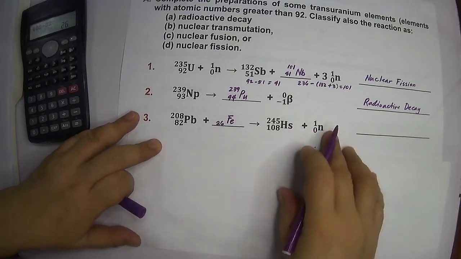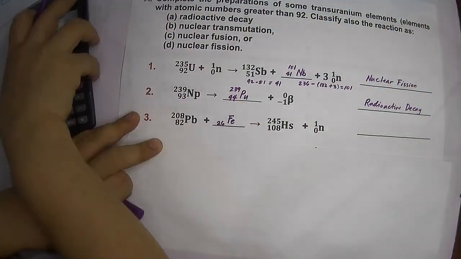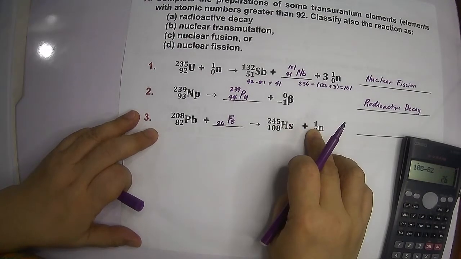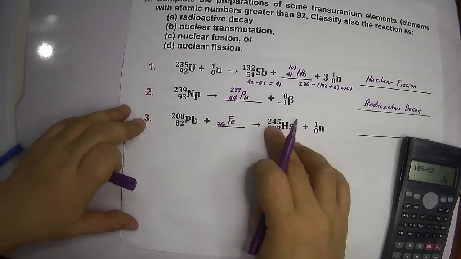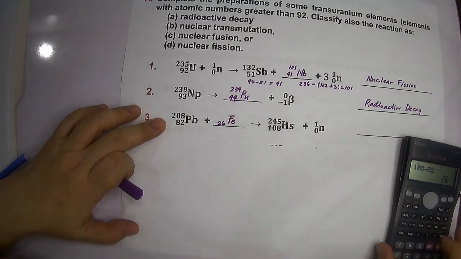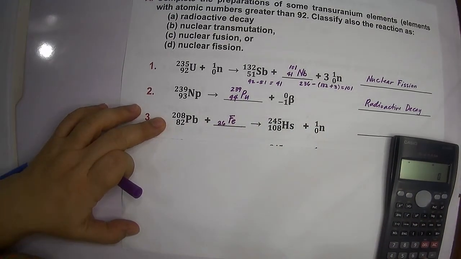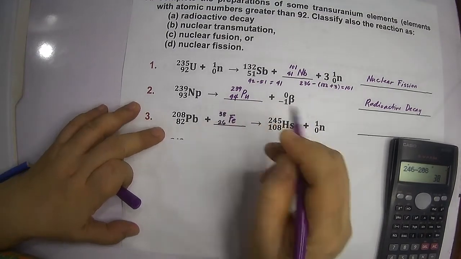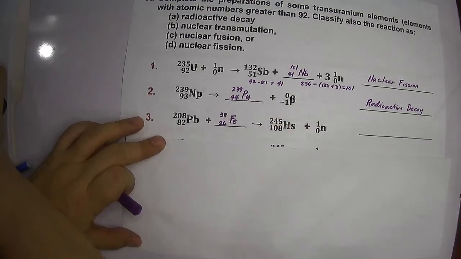We balance the mass number. We have 246 here because 245 plus 1, minus 208. That gives you 38. So you have iron-38.